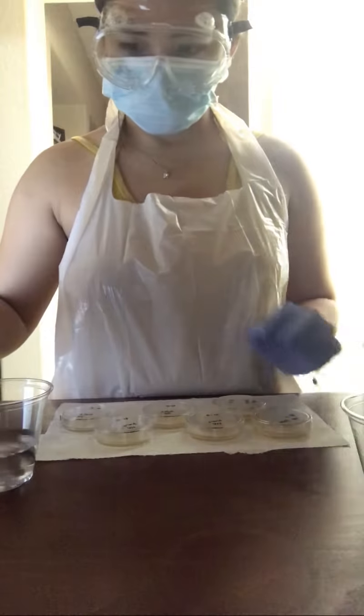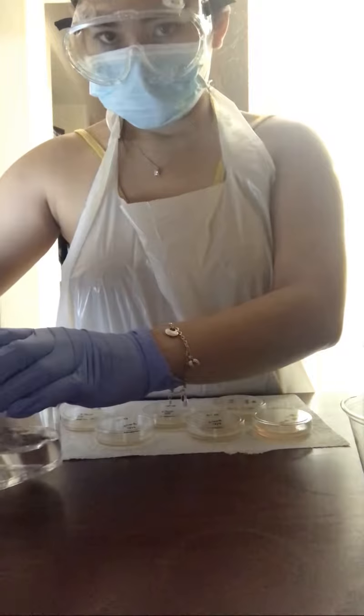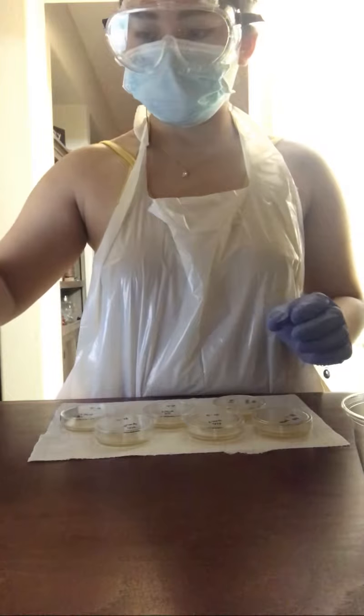Okay, so before transferring and using that pipette, making sure that the pipette is clean.